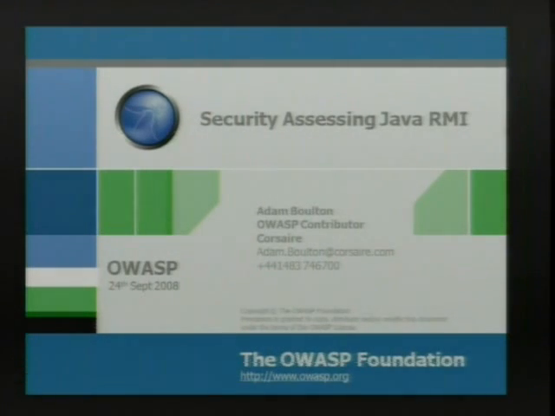by Adam Boulton, a security developer and senior security consultant at Corsaire. A little background on Adam. He has worked in IT since 2004 and has been programming since 2001. He graduated from Sheffield Hallam University with a first-class business degree.